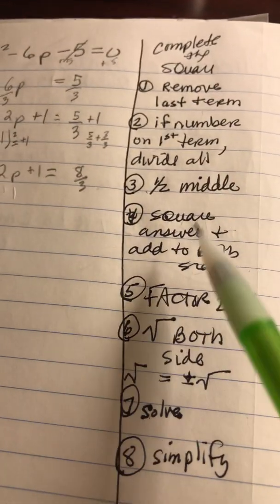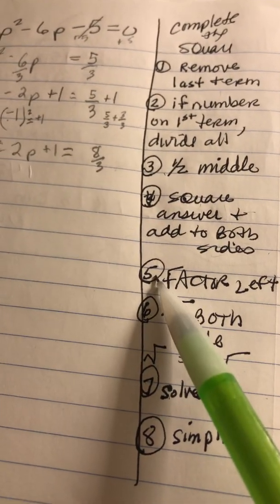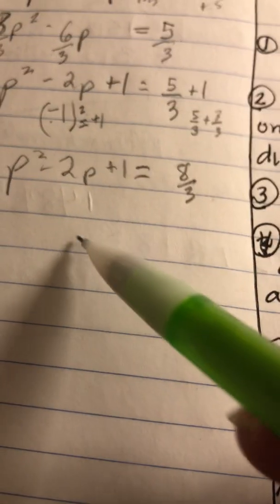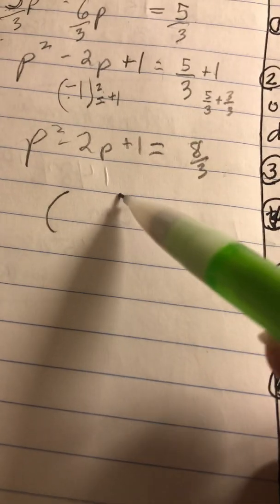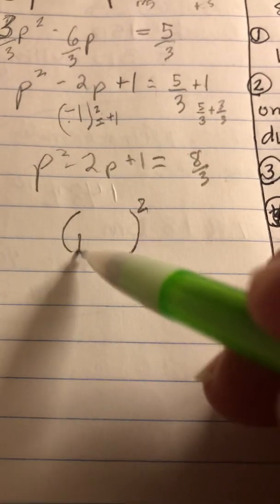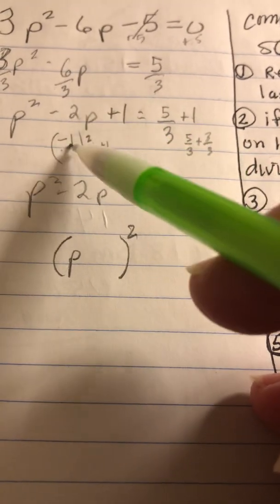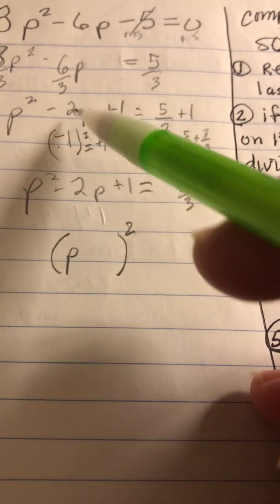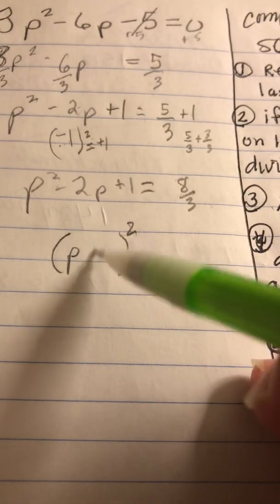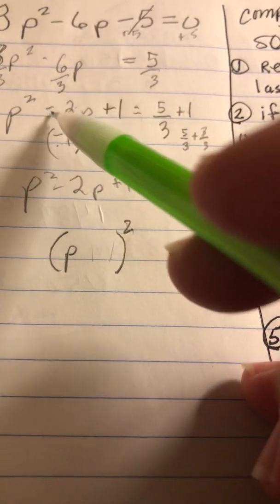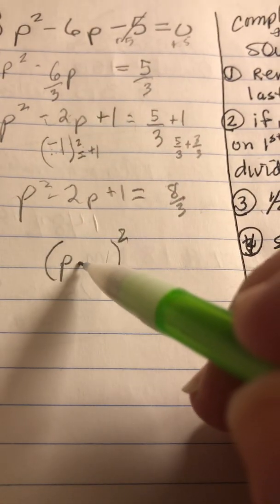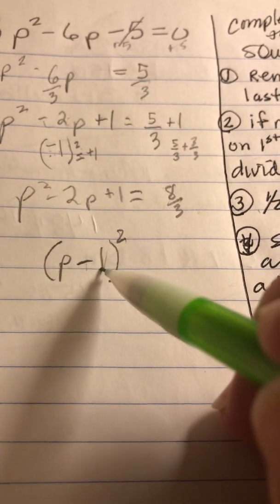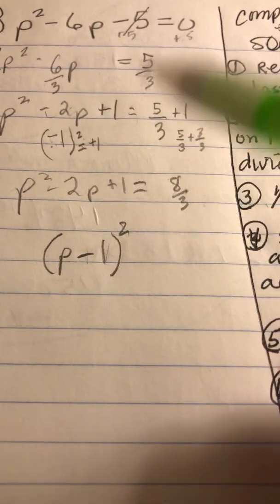So now that we have done that, we're going to factor the left side. This becomes a perfect square, and what's in here will be a p, and whatever was half of that middle term. So if it was a +1, we would put +1. But since this was a -1, then we'll put -1. Let me repeat that.